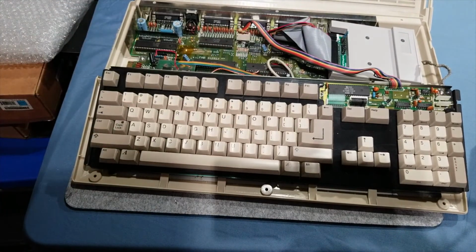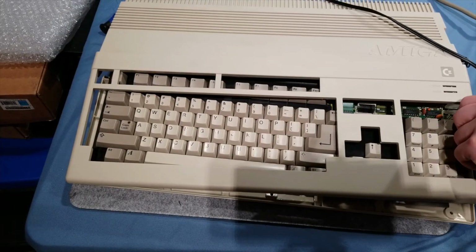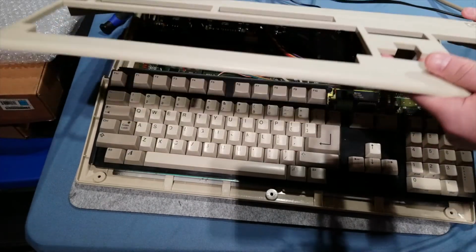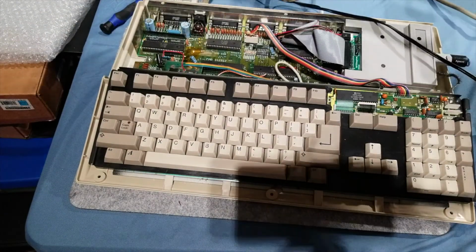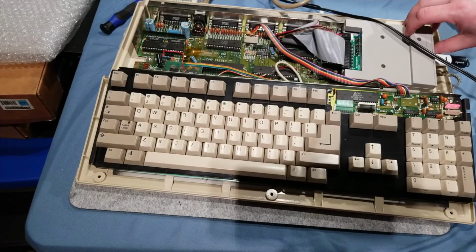Let's go hook it up to a TV and see. Okay, moment of truth. Let's make sure nothing blows up. Actually, I'll get this cover out of the way, since it's not really needed right now. I have absolutely no idea if this is going to even work or not.